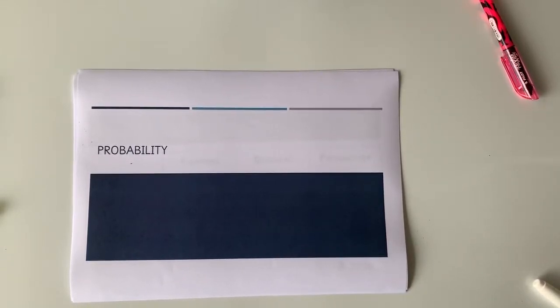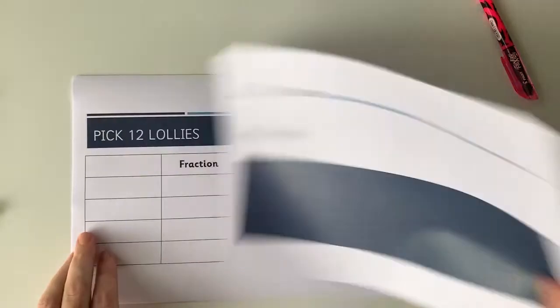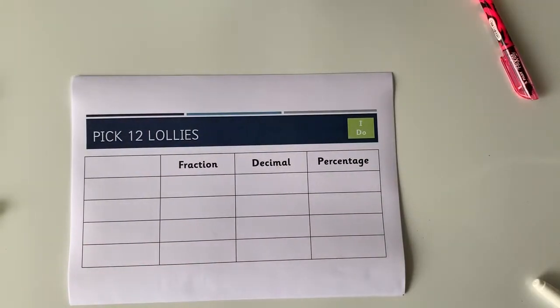Okay, our last maths lesson for Lolly Week and our last one for the term. We're going to do a bit of probability. So, to start off with, you're going to need to get your lollies.